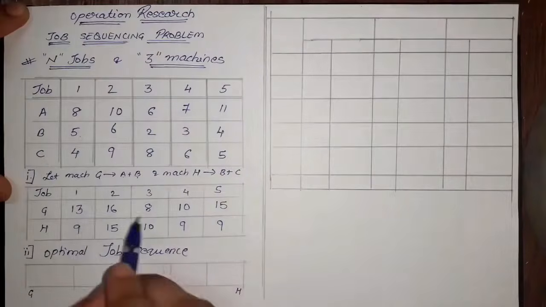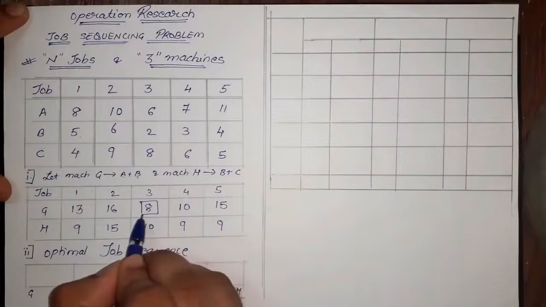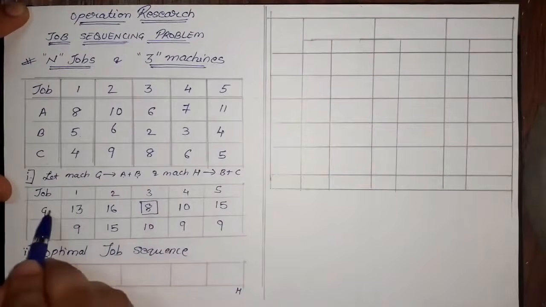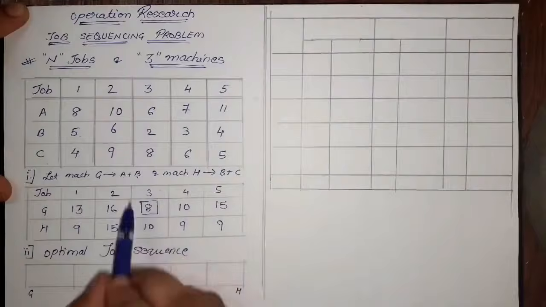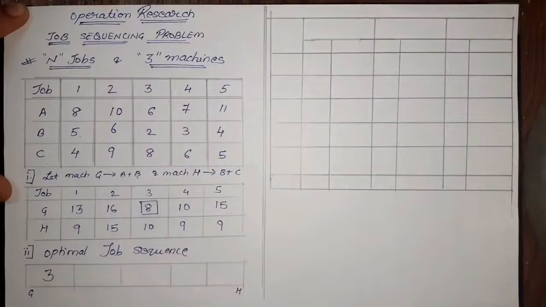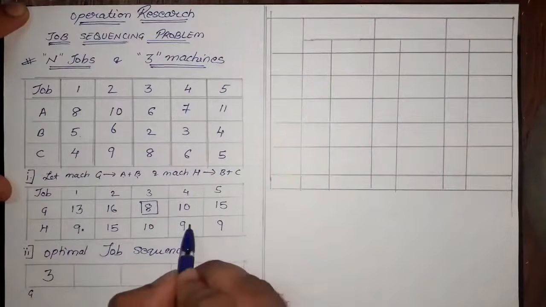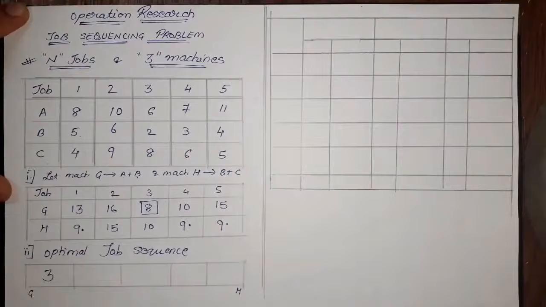Now the least value available is 8. 8 represents machine G. G means we have to start from the left side. And the job it represents is 3. So the very first job that we have to do is job number 3. Now the next lowest is 9. However, I can see there are 3 places with 9, so there's a tie between the 9s.